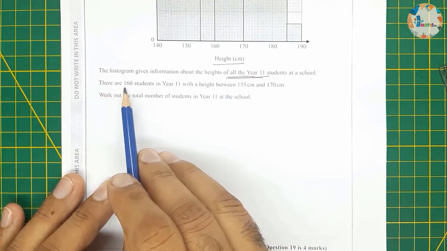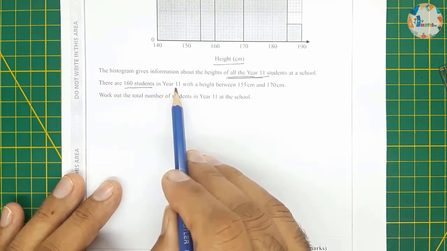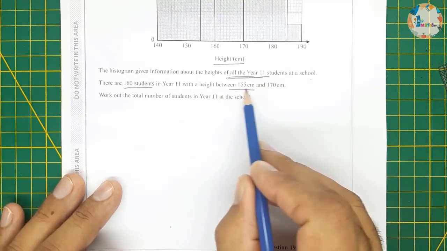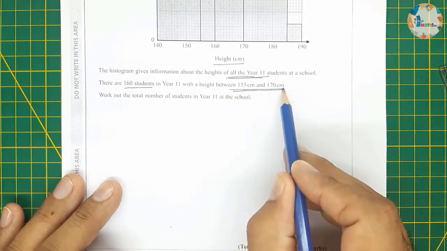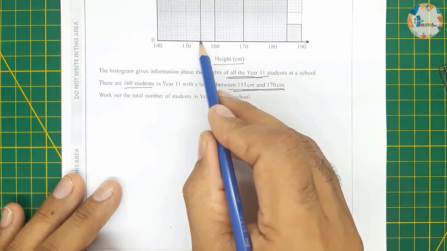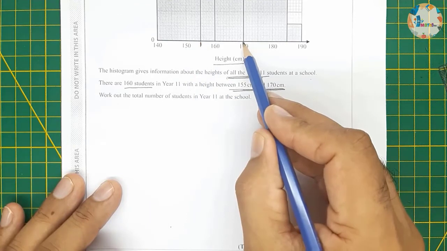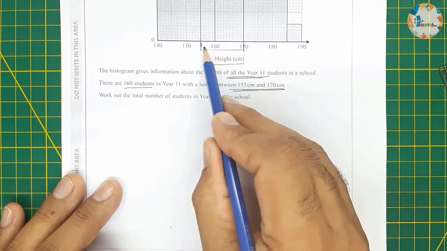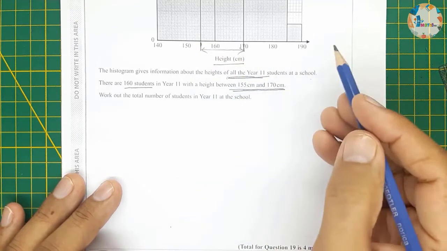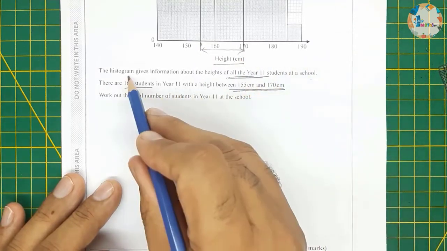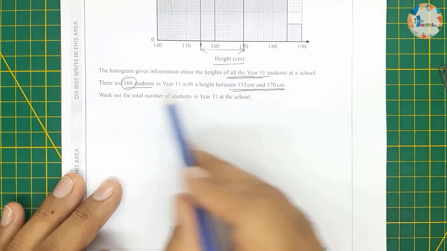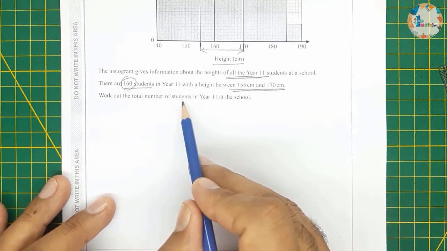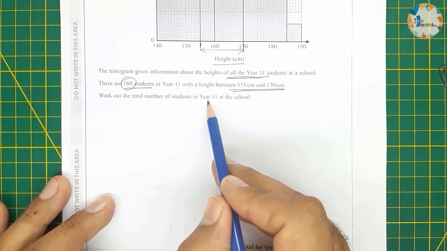There are 160 students in grade 11 with a height between 155 and 170. So within this range, there are 160 students. This is the important information which we will be utilizing. Work out the total number of students in grade 11.